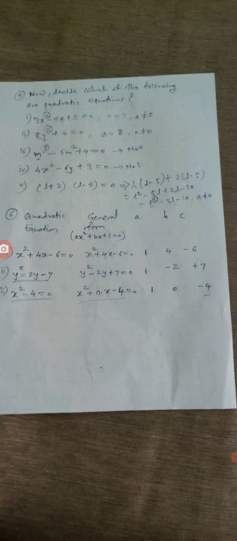Now we should decide which of the following are quadratic equations. First example is 3x square minus 5x plus 3 equal to 0. Now is this a quadratic equation? You can see here, this is a quadratic equation because the maximum degree or index of polynomial is 2 and the coefficient a is equal to 3.